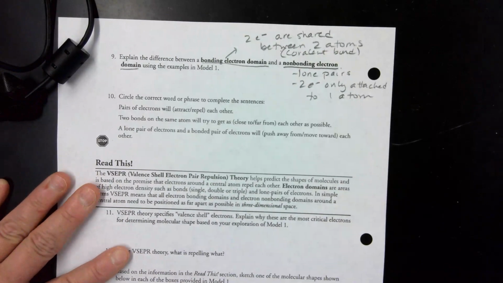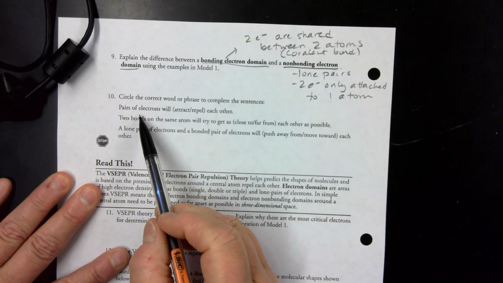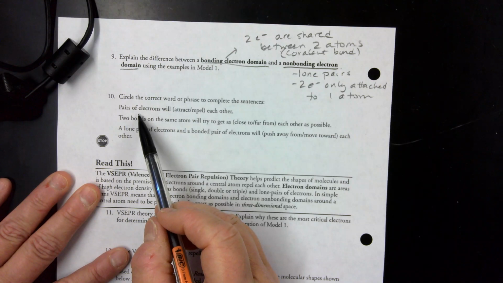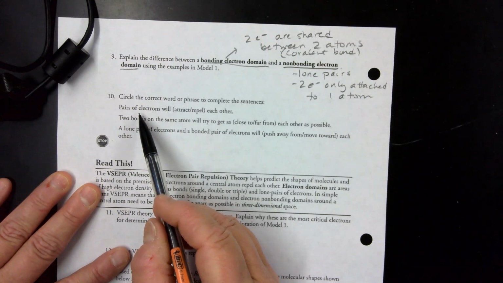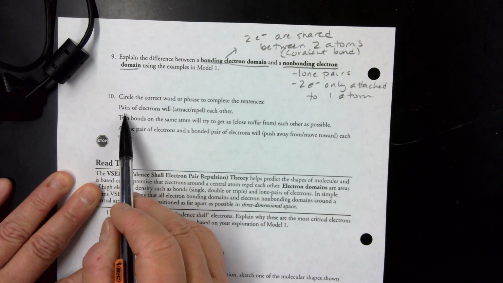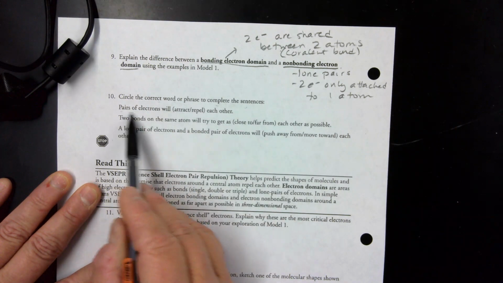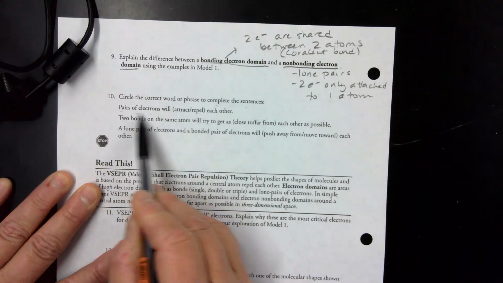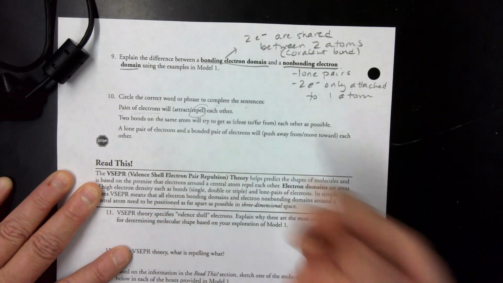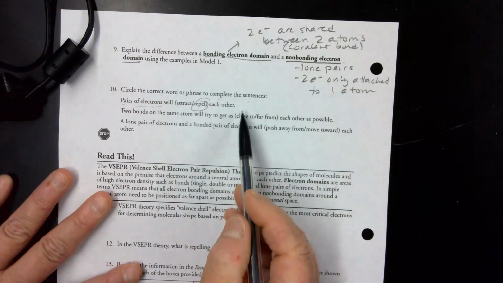So now we're going to start to take a look at these electron domains and recognize that electrons are negative particles and don't really want to be near each other. Okay? So we're going to circle the correct word or phrase to complete the sentence. Pairs of electrons are going to repel each other because they're negative and they're not attracted to each other.